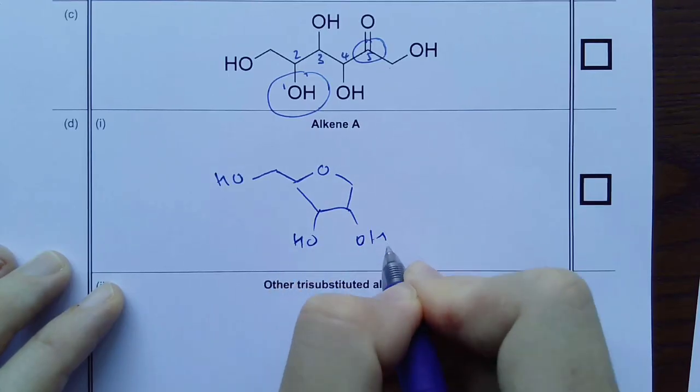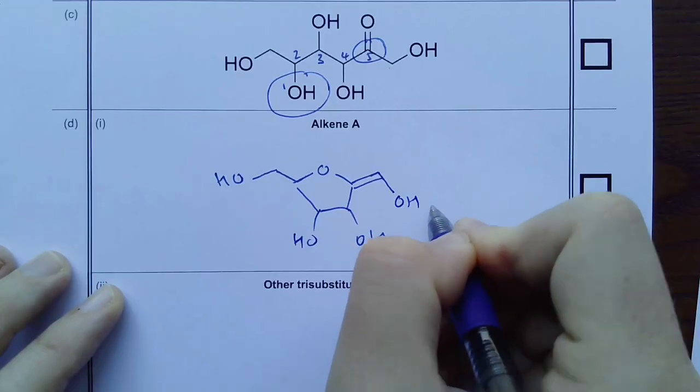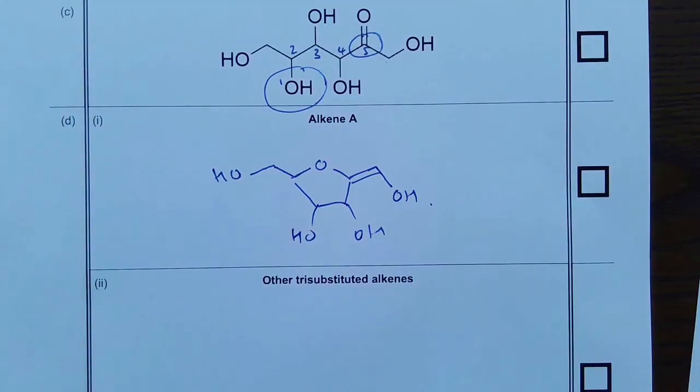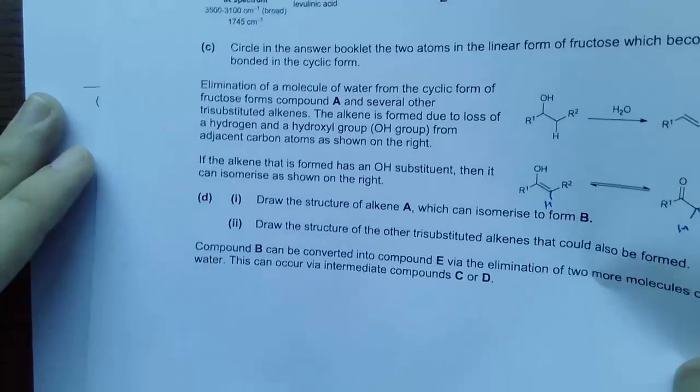Like that, and then it doesn't matter. There's nothing about cis or trans here, so you can draw the cis or you can draw the trans. I feel like if they wanted to, obviously they have to decide how many marks and how difficult each question needs to be. That's probably one avenue they could have gone down. Perhaps start bringing in some geometric isomers, but not on this occasion.